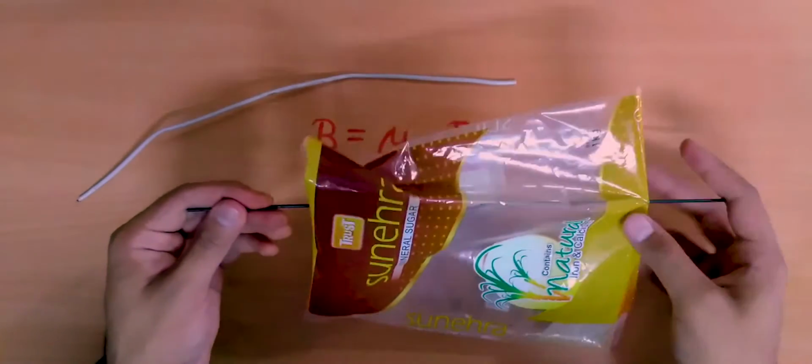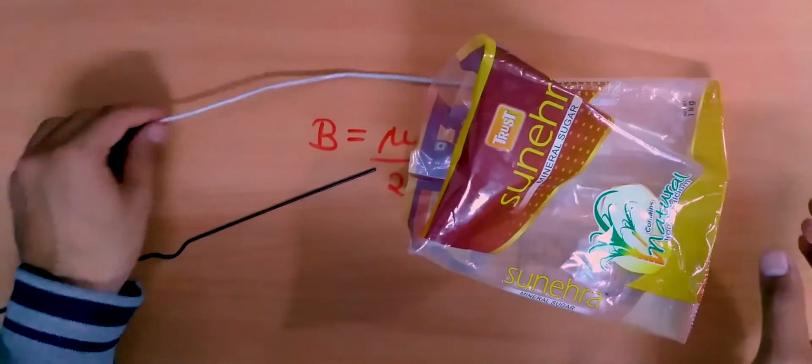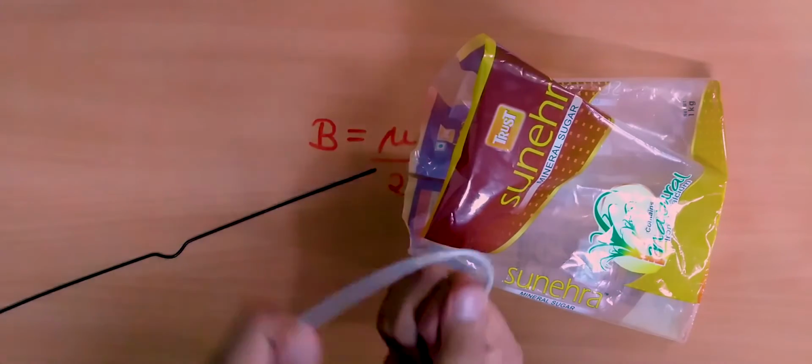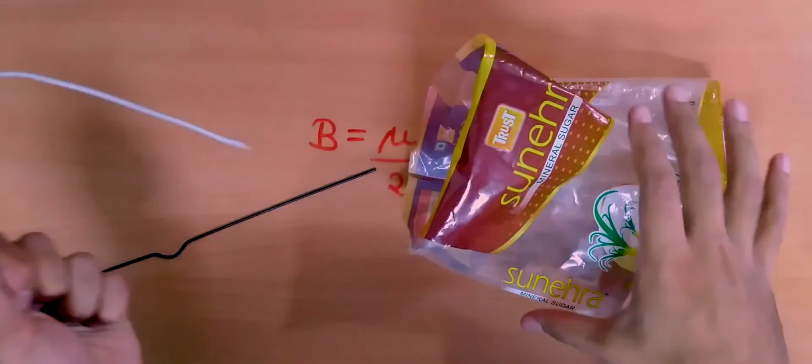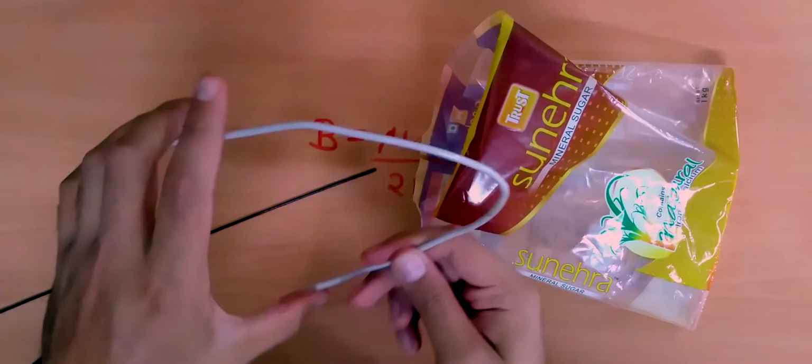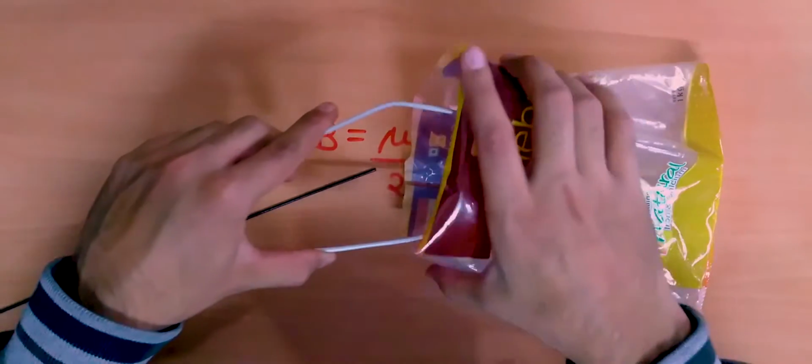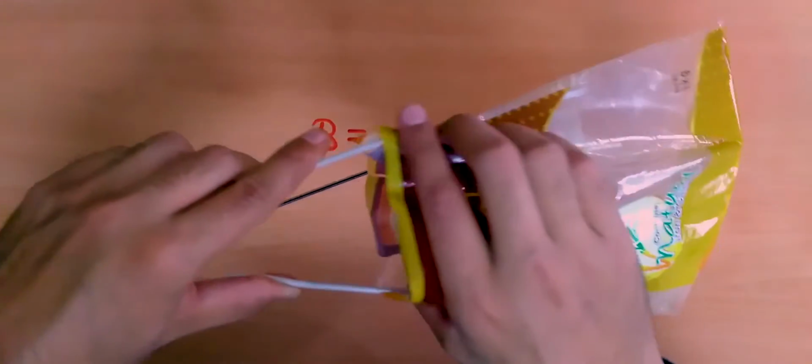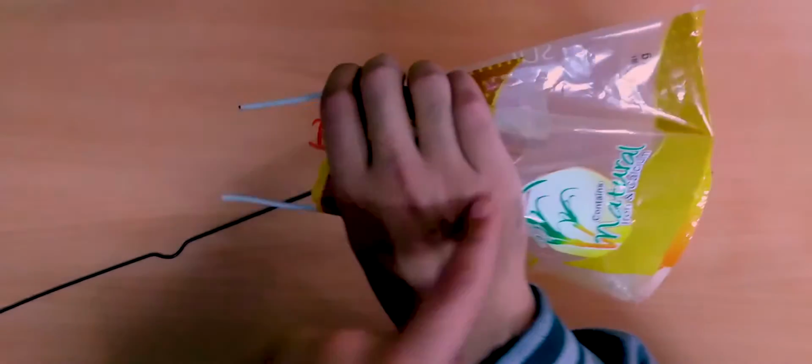In case somebody tries to be overly smart and says, no, I will do something else. I'll take a bent wire like that, and now I'll put it through the opening of the bag, and now I have some current going in.